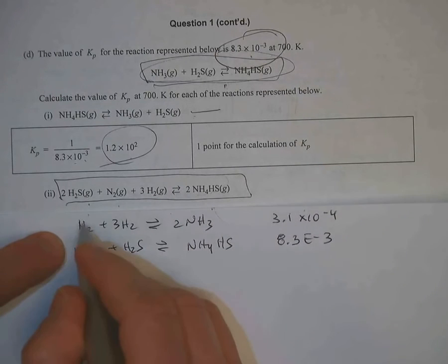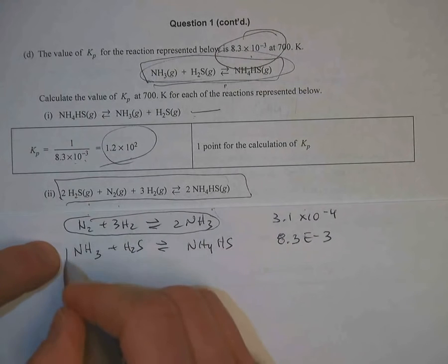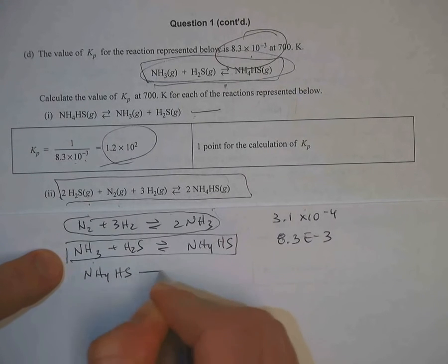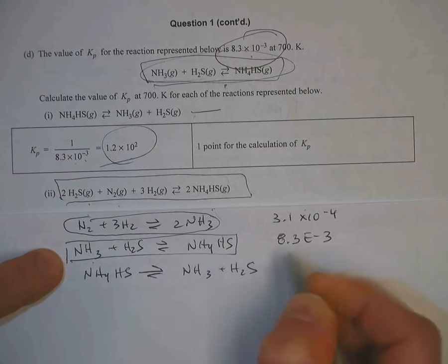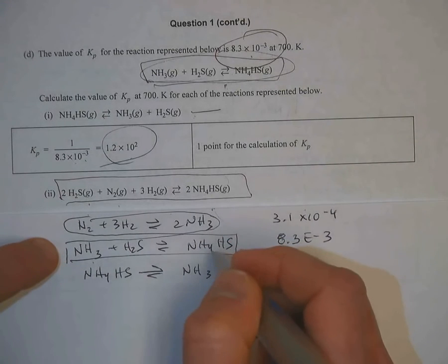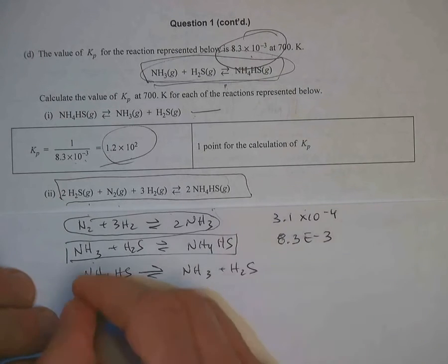Well, you'll see that this reaction should probably stay the same. And if I take this reaction and I reverse it to be NH4HS, double arrow goes to NH3 plus H2S, you'll notice when I reverse it and add these reactions together, oh, I'm sorry, I don't need to reverse that at all.